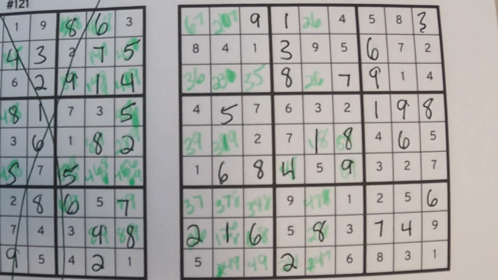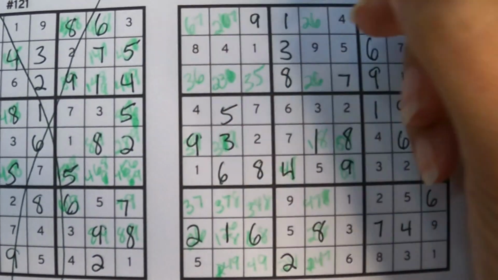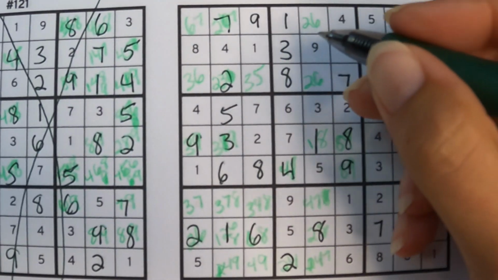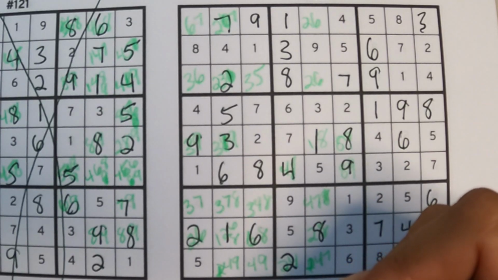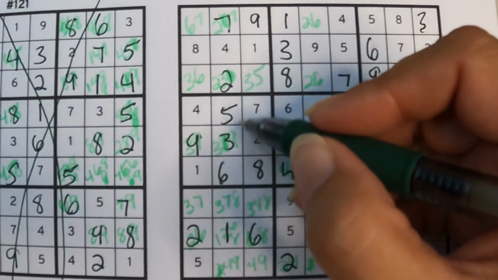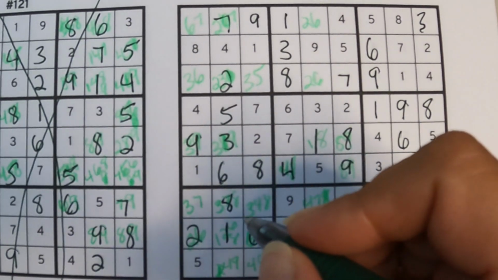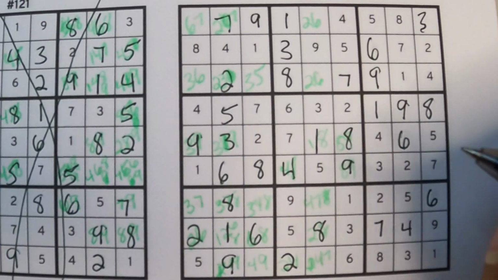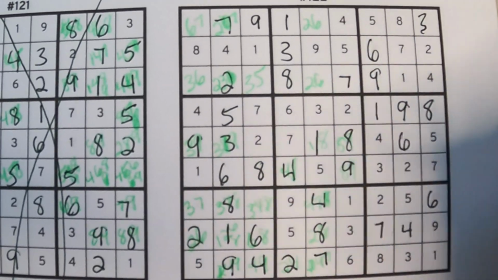This column, the only place the 9 can be is here, and that makes this our 3, 2, 7, that 3 and 7 makes this our 8. There's a 4 here. I don't know why I didn't have that there as my 9, which makes this my 4, 7, 4.